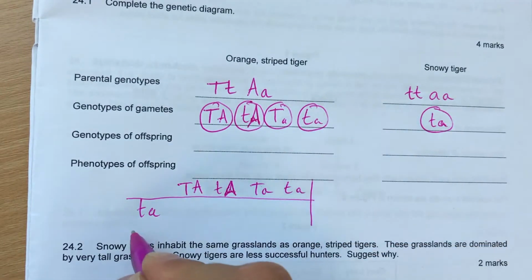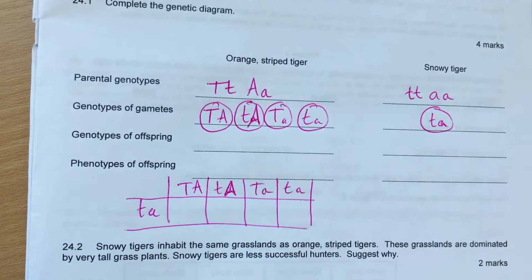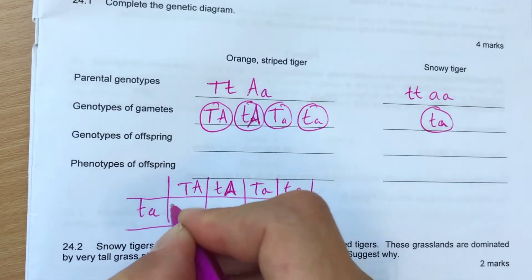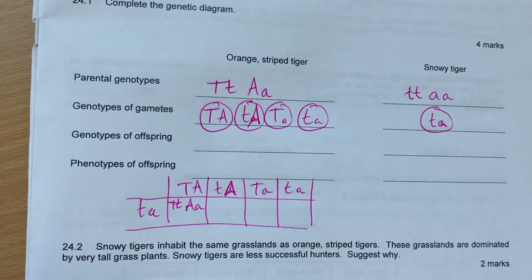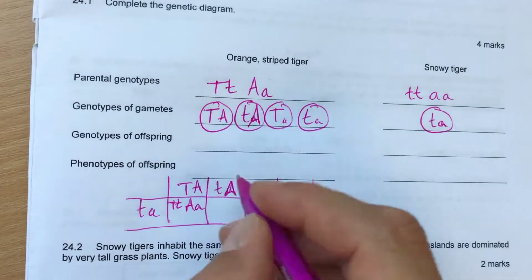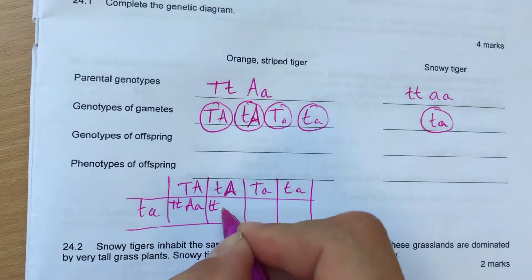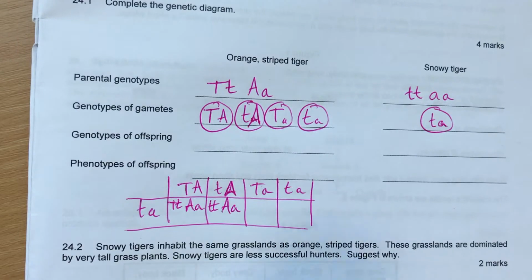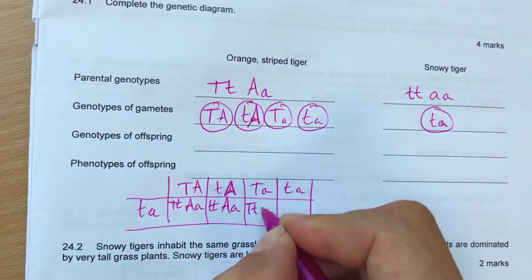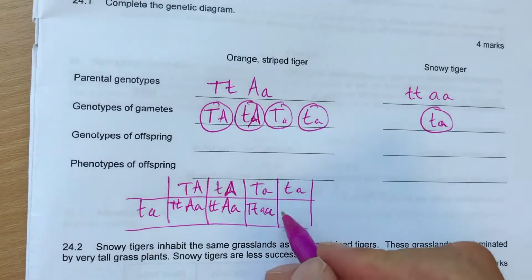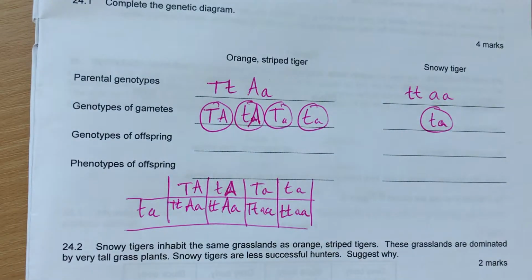Draw our genetic cross diagram on Punnett square. And then we'll have, I'm going to have to write small here. So that one is heterozygous for both. This one's homozygous recessive for the colour, heterozygous for the stripes. This one is heterozygous for colour, homozygous recessive for the stripes, and this one is homozygous recessive for both.